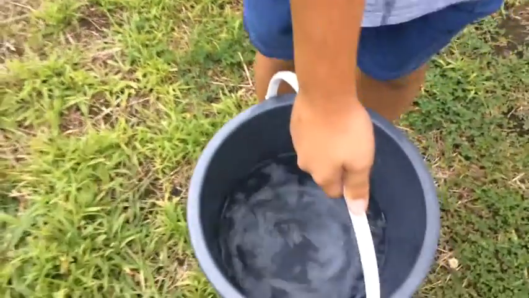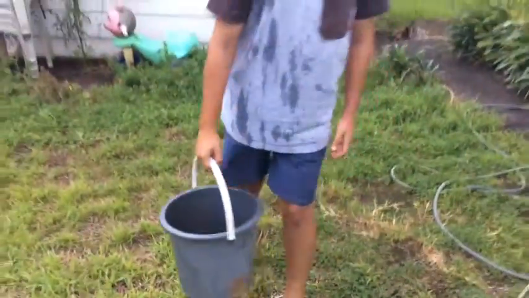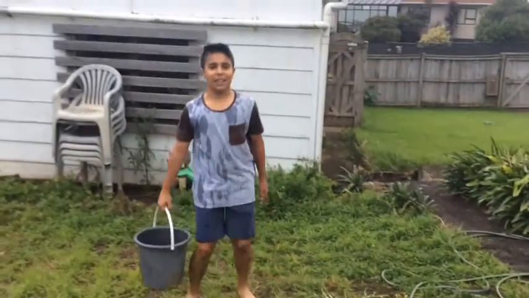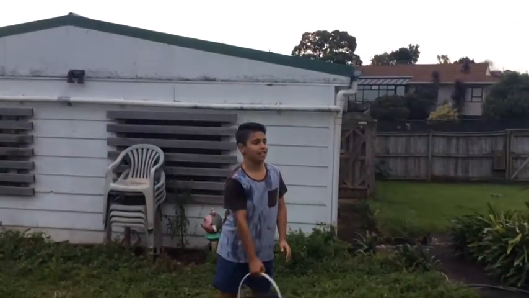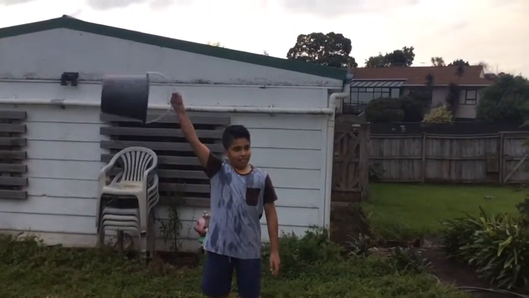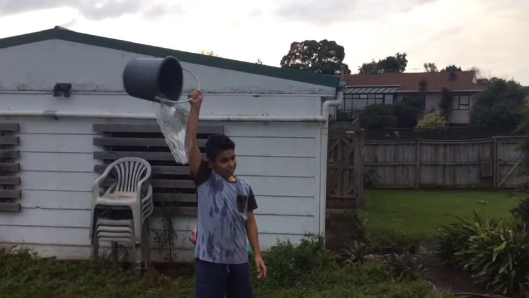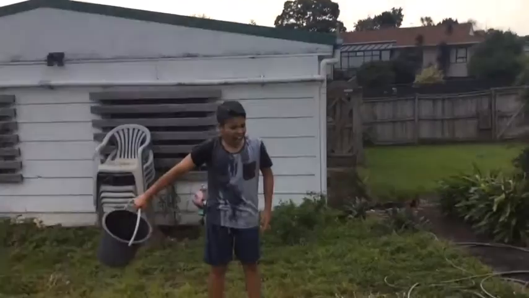In conclusion to this experiment, we observed that when the mass goes up, the meters per second goes down. So in this case, water falls out when we did not apply enough centripetal force, and that's why I'm wet over there.